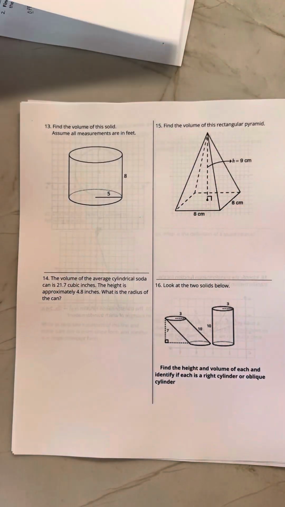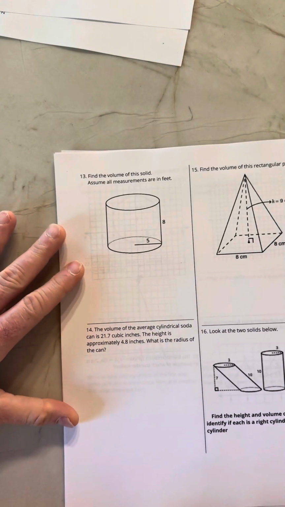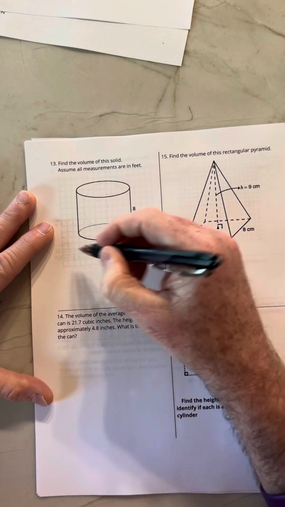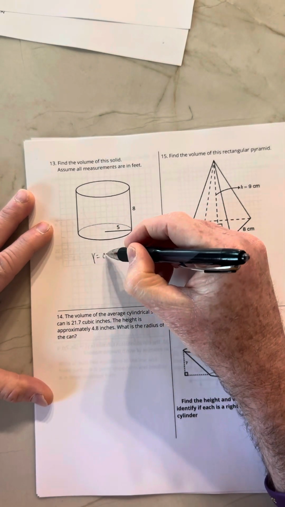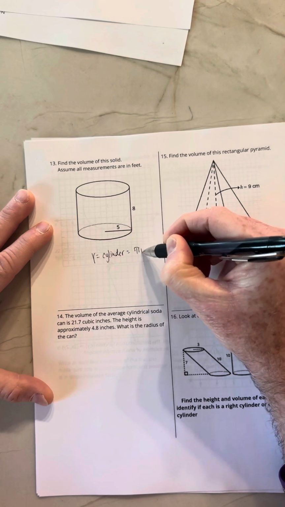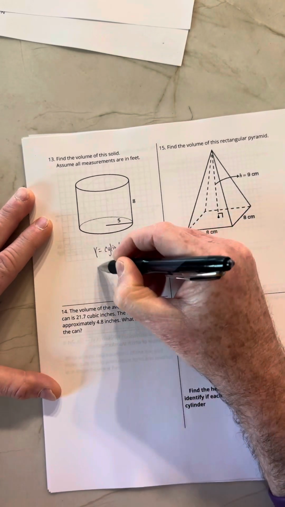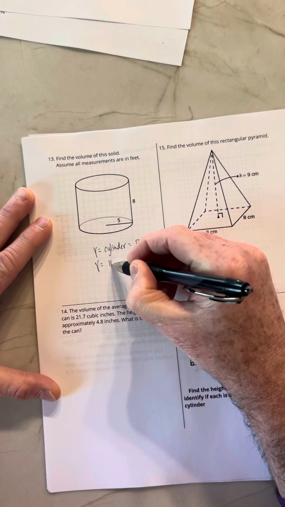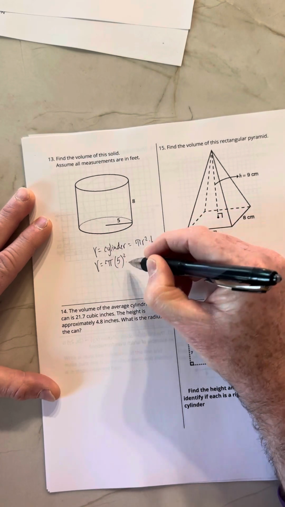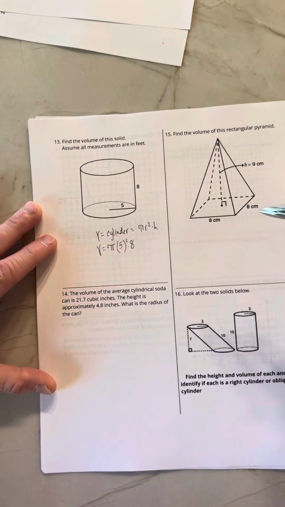Okay, there's that one. Number 13, find the volume of this solid. Assume all measurements are in feet. So volume of a cylinder, that's what this is: pi r squared times height. So volume will equal pi, your radius is 5, square it, times 8. That's how you'll figure that out.